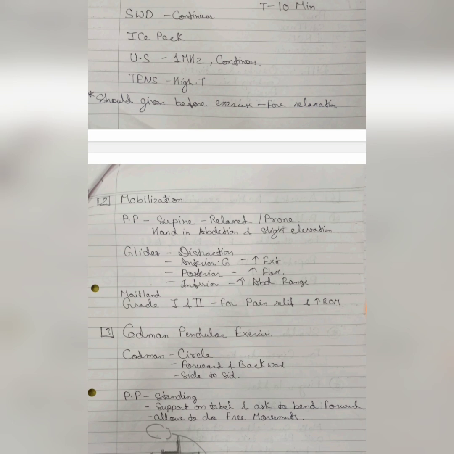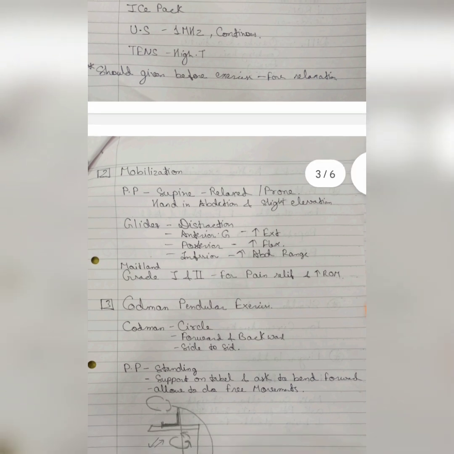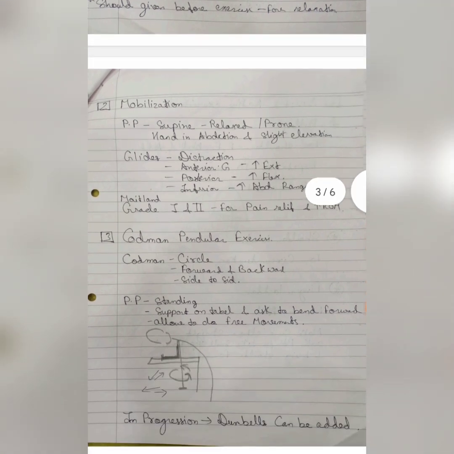So the first was to relieve pain, the second is that mobilization could be given. In this you have to write the patient position: supine position, with the hand in abduction and slight elevation, then write the glides. Okay, if you have time you can explain each in detail, but you won't have so much time, so just mention the glides which you can give.